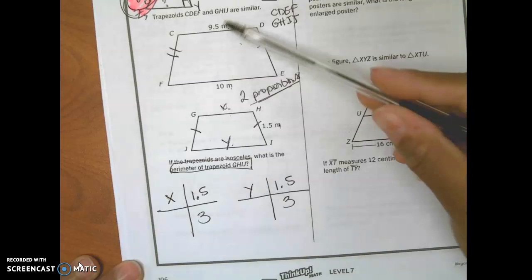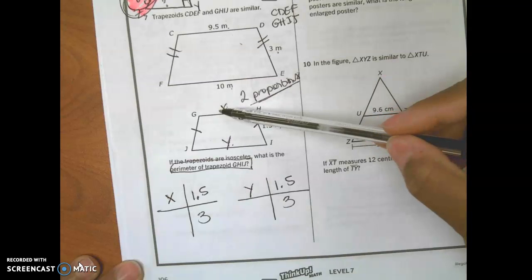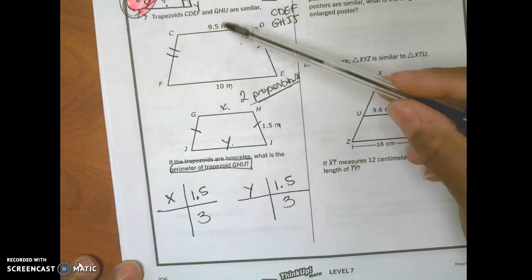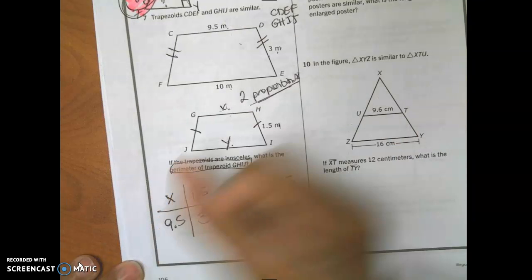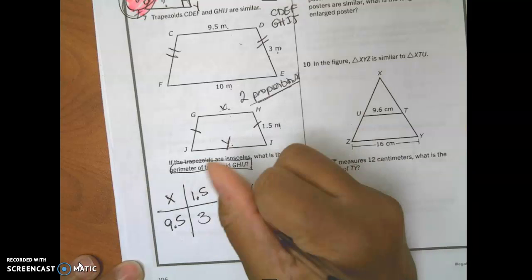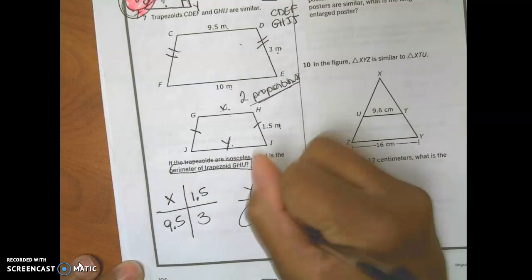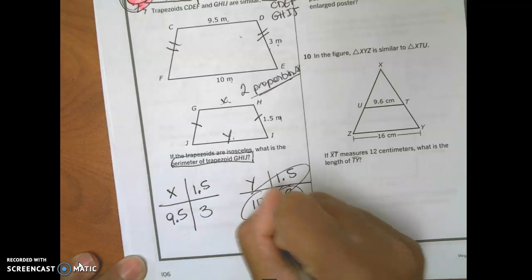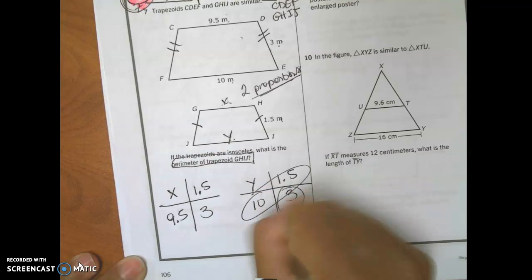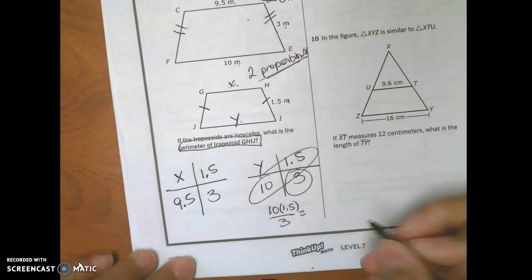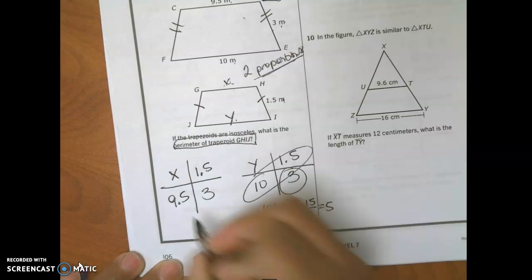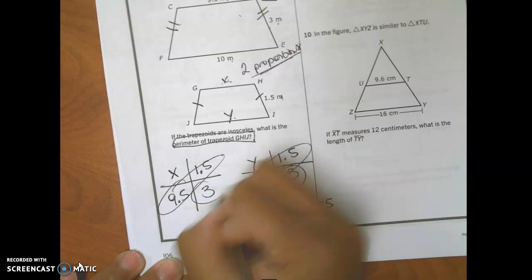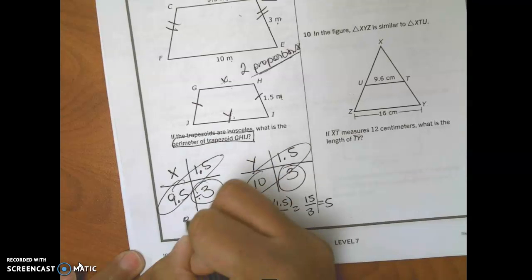And then I'm going to put these respective sides here, the corresponding sides of X, which is 9.5, and the corresponding side of Y, which is 10. Let's multiply, then divide. 10 times 1.5 over 3 is 15 over 3, which is 5. 9.5 times 1.5 divided by 3.